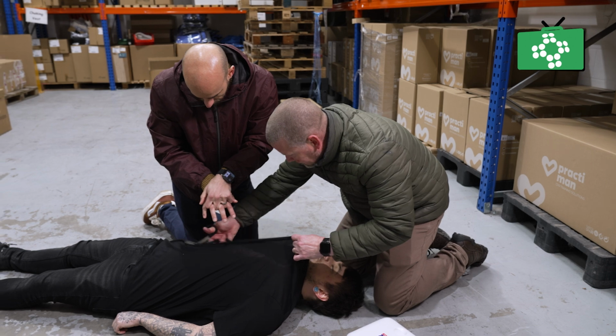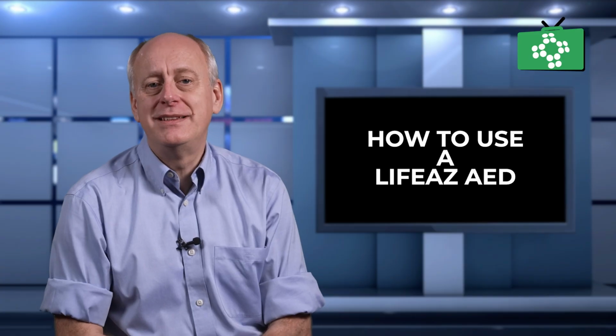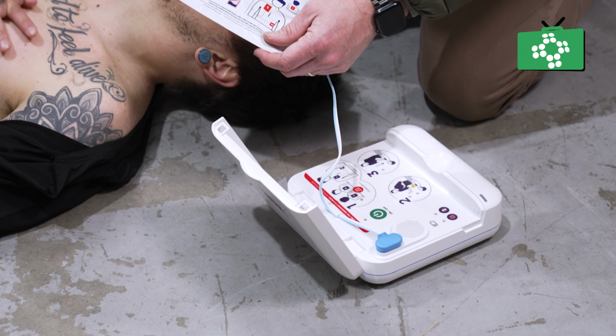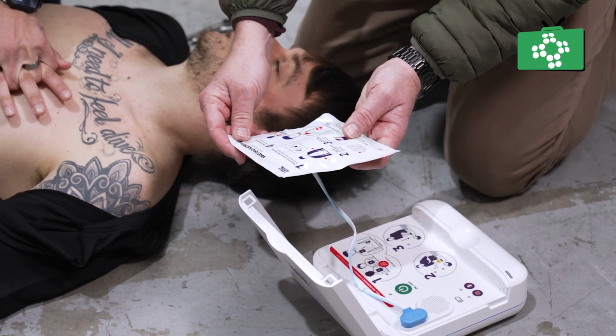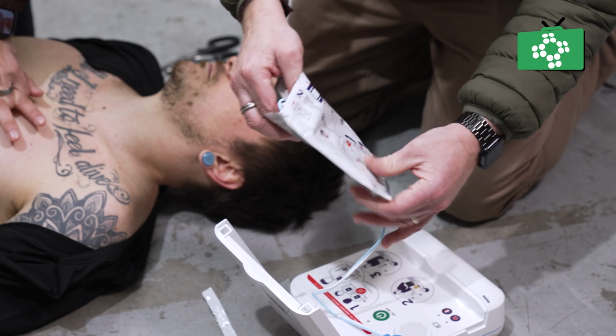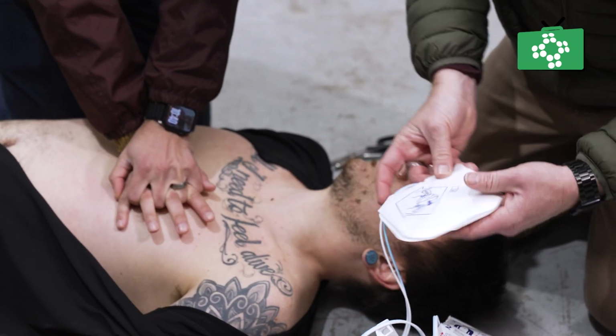Remove or cut clothing on the chest to ensure the pads directly connect with bare skin. This includes removing any bras or other items that may interfere with the pad placement or the shock process. Quickly inspect the chest area for pacemakers or surgical scars to identify if a pacemaker is present, and avoid placing the pads directly over it. Pacemakers are usually fitted away from where the pads go.